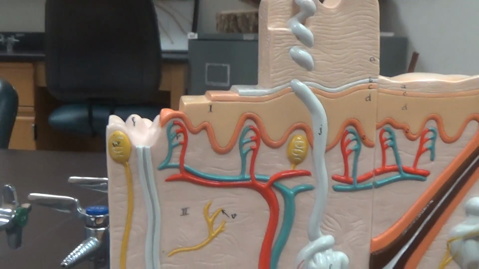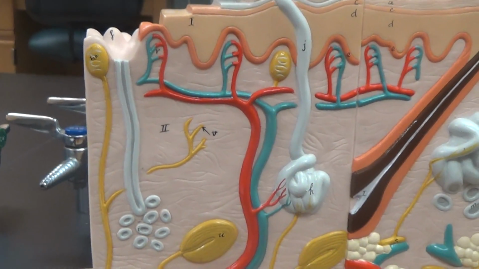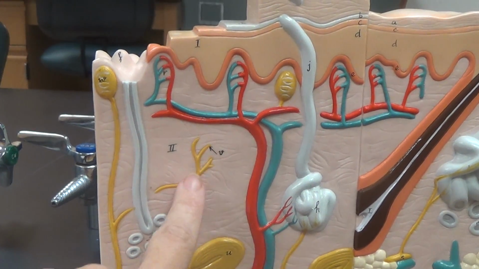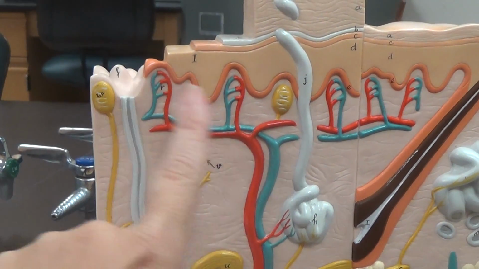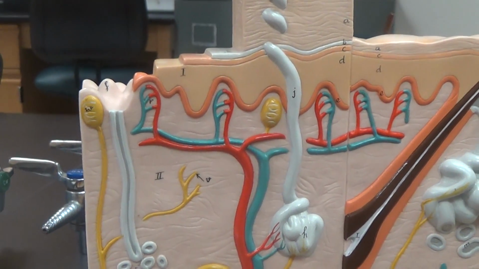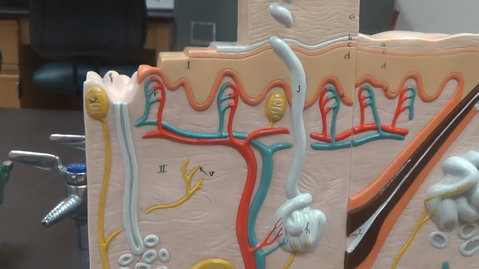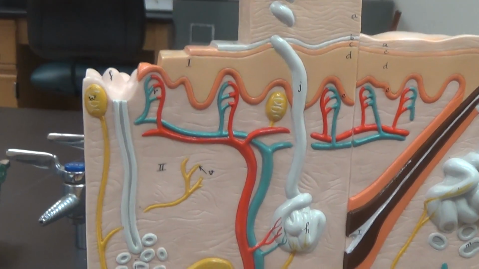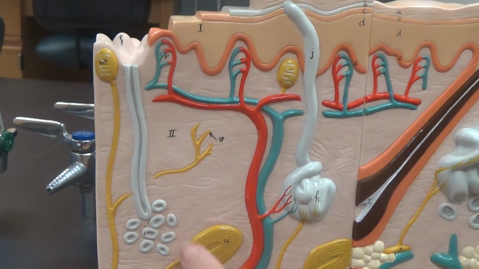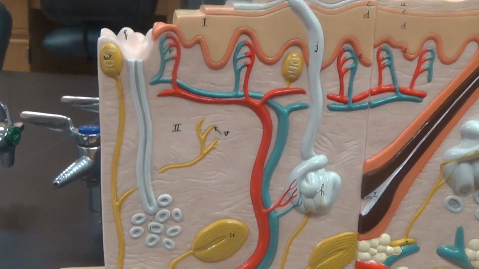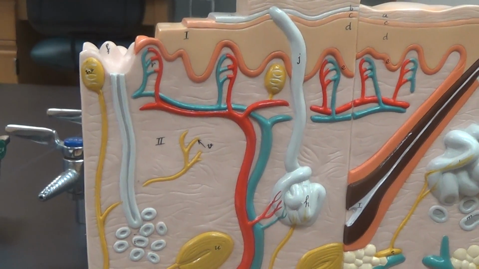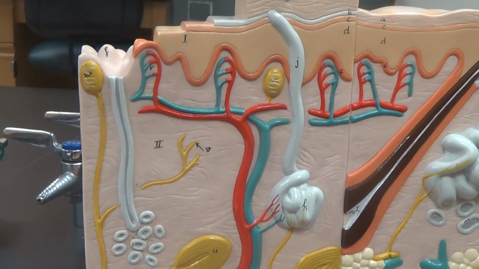As we move down, we can see a couple of different dark yellow structures. We've got free nerve endings that come here and just kind of end. We have Meissner's corpuscles that are found up in the dermal papillae specifically. They sometimes look like a pine cone in structure, but tiny. And then down below, we have these round structures, and these are called Pacinian corpuscles. All of these are part of our sensory receptors within the skin.